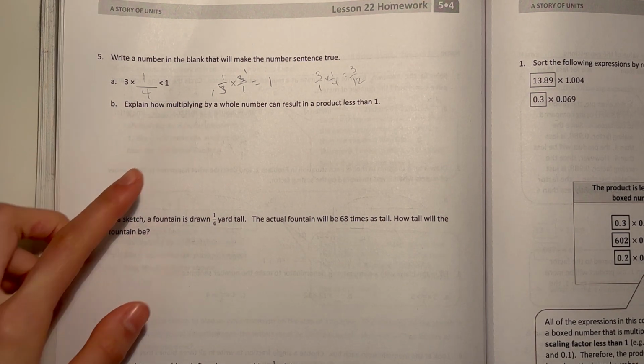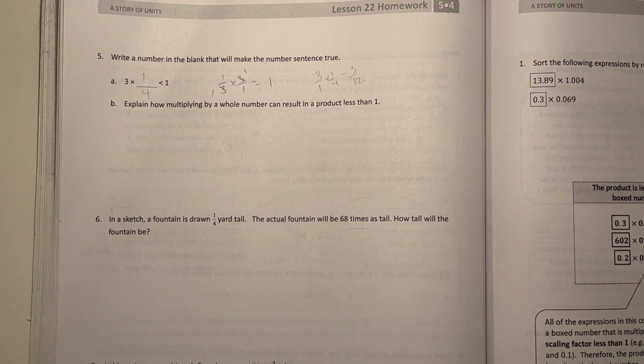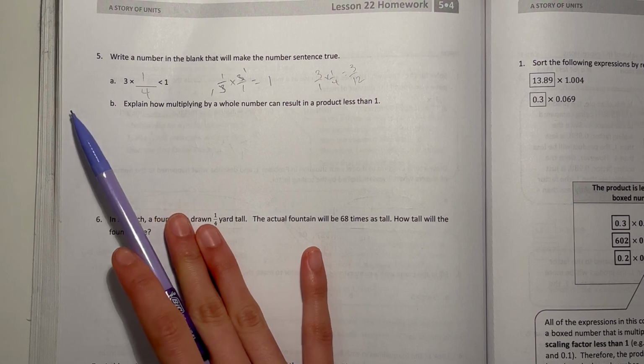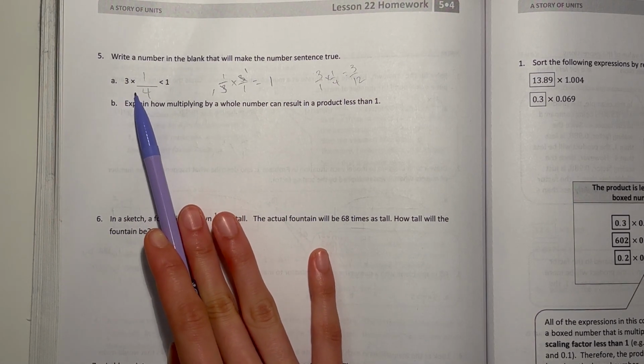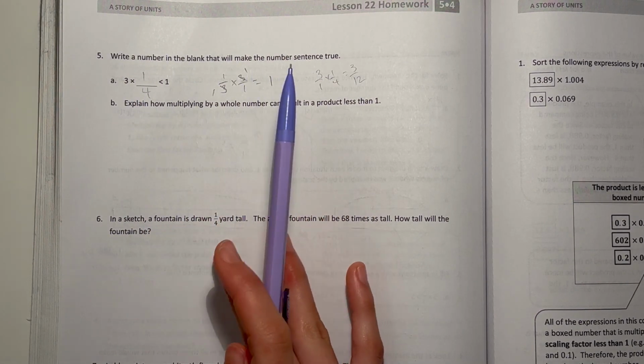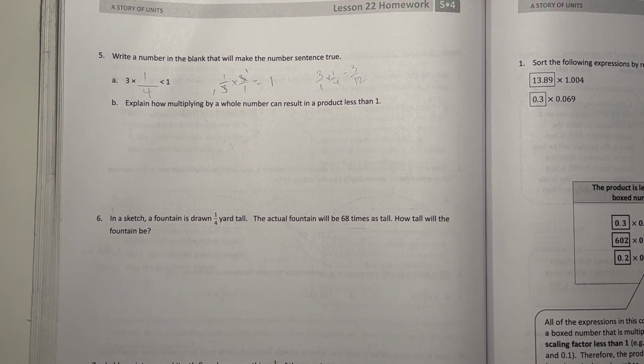Alright, B, explain how multiplying by a whole number can result in a product less than 1. So what we want to know is that when you multiply a whole number, you can get a product less than 1 because, for example, up here we multiply by 3, which is a whole number, but we end up getting 3/12, which is less than 1.